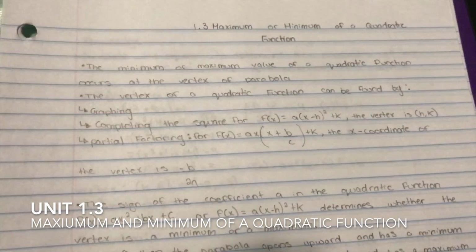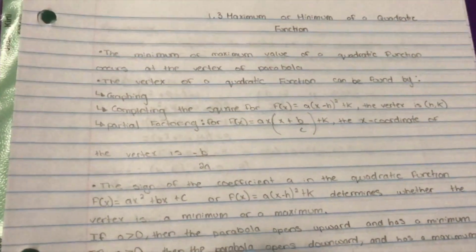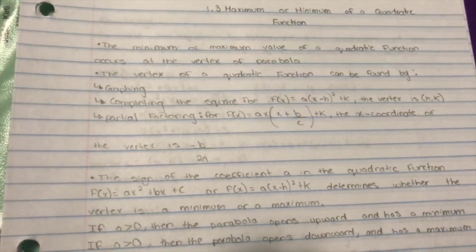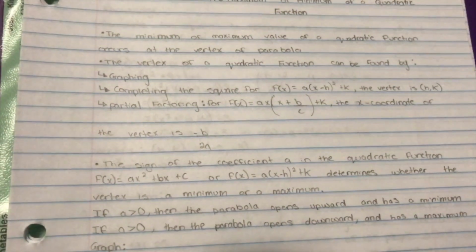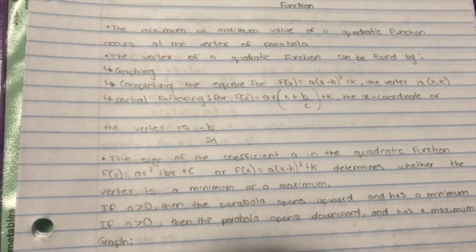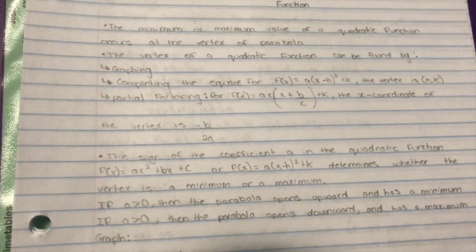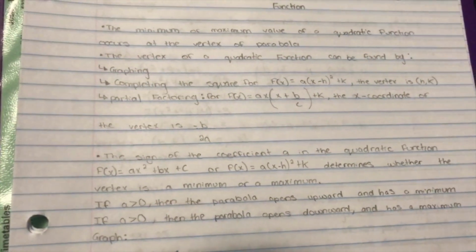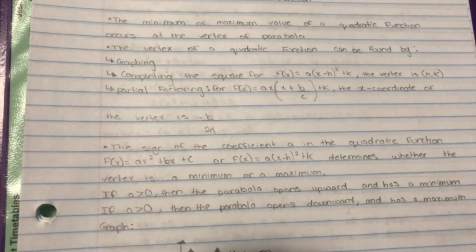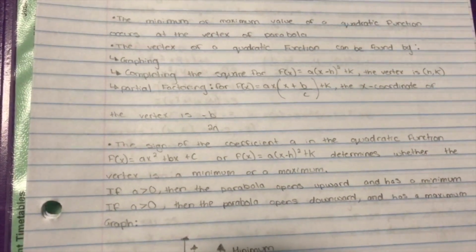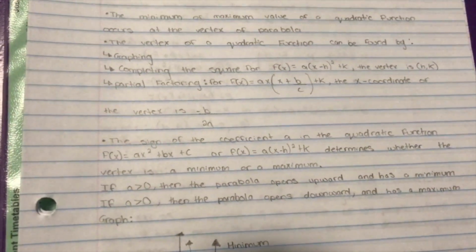1.3 Maximum or minimum of a quadratic function. The minimum or maximum value of a quadratic function occurs at the vertex of a parabola. The vertex of a quadratic function can be found by graphing, or completing the square for f of x equals a bracket x minus h bracket to the power of 2 plus k. The vertex is (h, k). Or by partial factoring for f of x equals ax bracket x plus b over c bracket plus k.